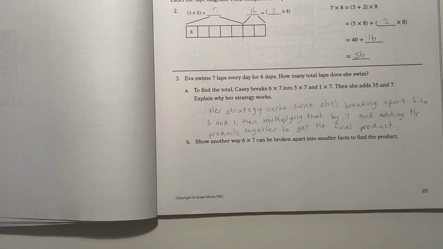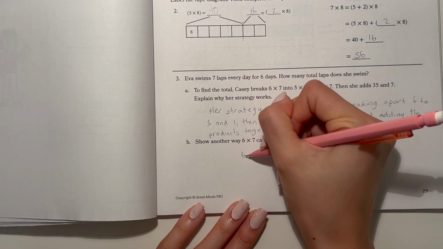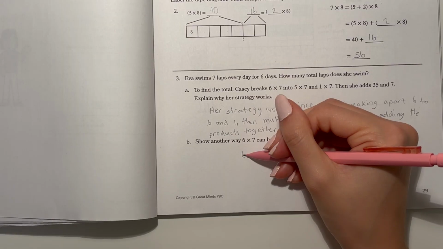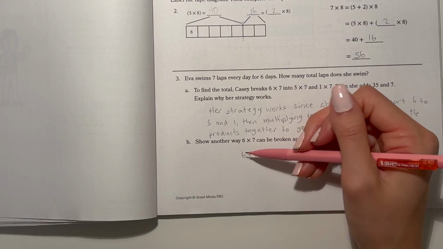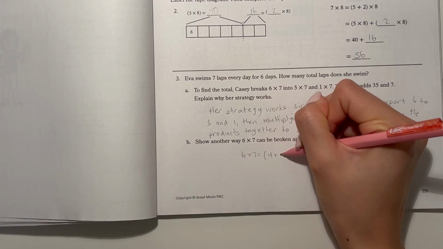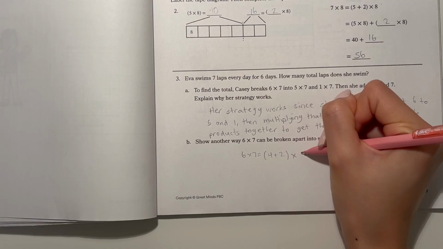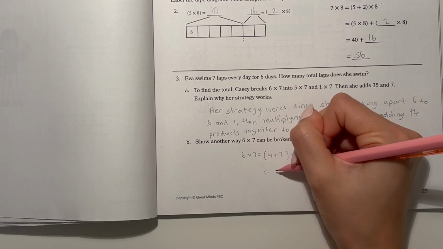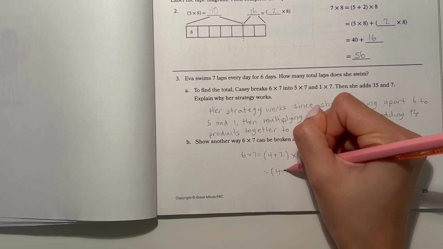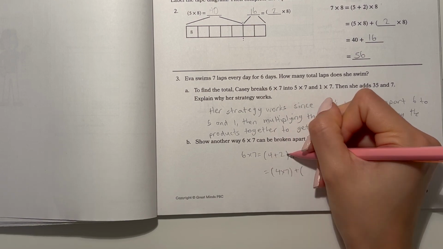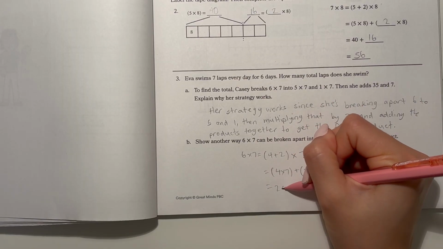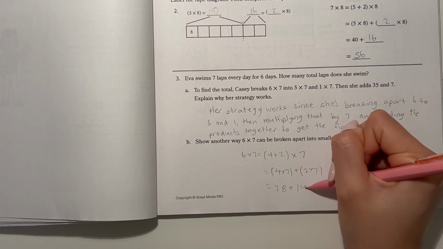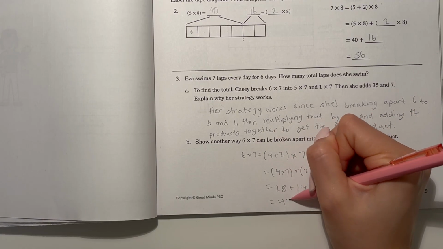B, show another way 6 times 7 can be broken apart into smaller facts to find the product. So 6 times 7, we just have to break apart 6 another way. They did 5 and 1, but we know 4 plus 2 is also 6. So we do 4 plus 2. So this is 6 times 7. So we're going to break apart into 4 times 7 first, and then add 2 times 7. So 4 times 7 is 28, plus 2 times 7 is 14, and our answer is 42.